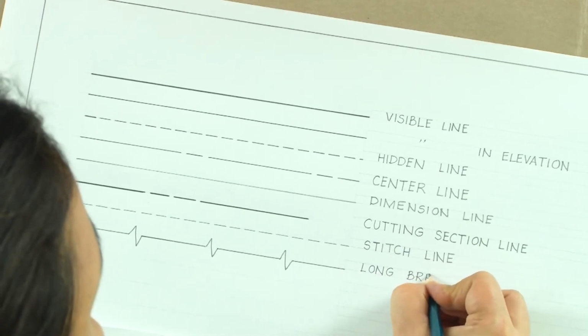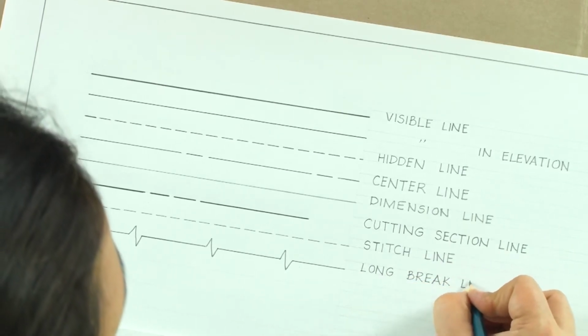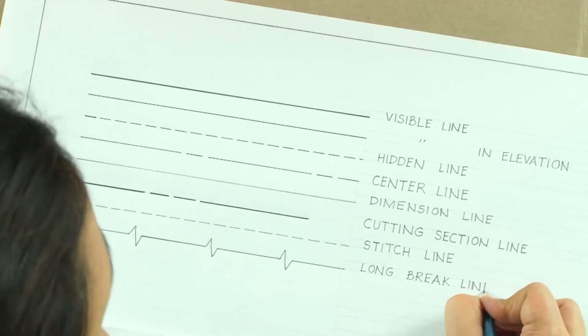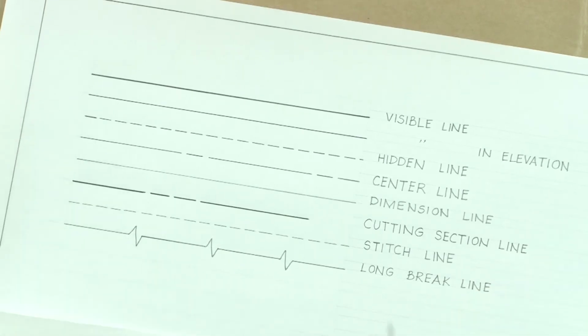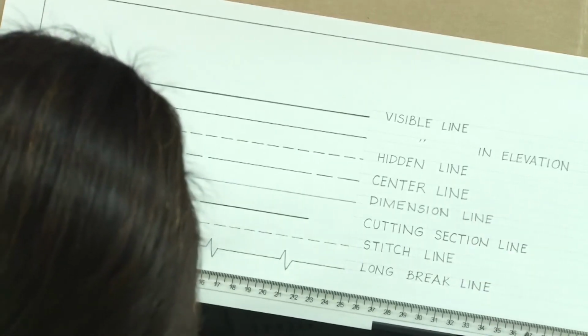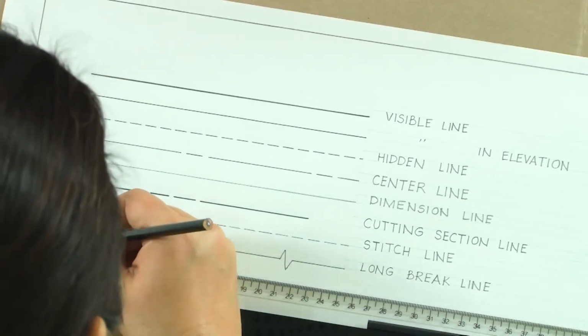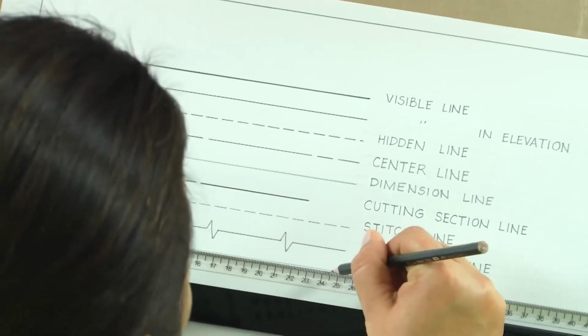This is often used in both engineering and architecture, and you will be using these break lines often. This is what you will use. And similar to the dimension line, we also have an extension line, which is a very thin line. It is the thinnest line.